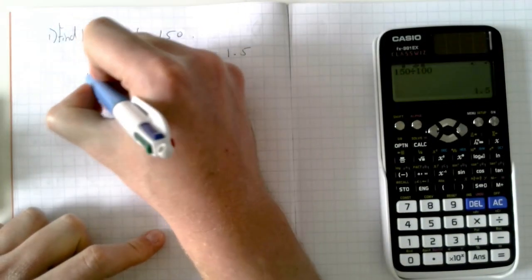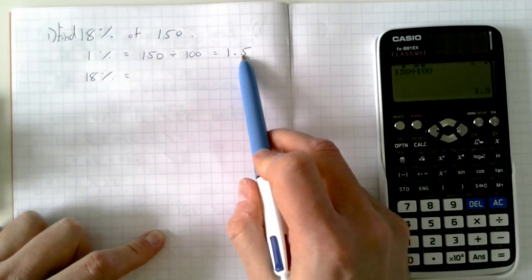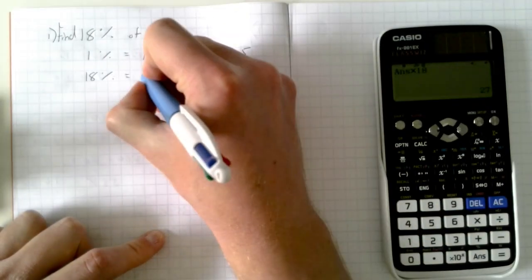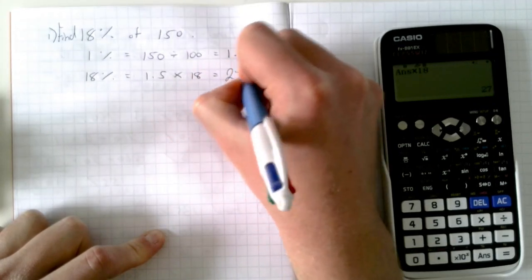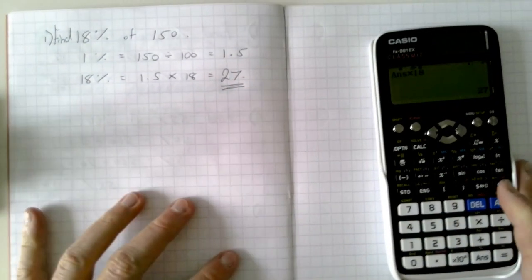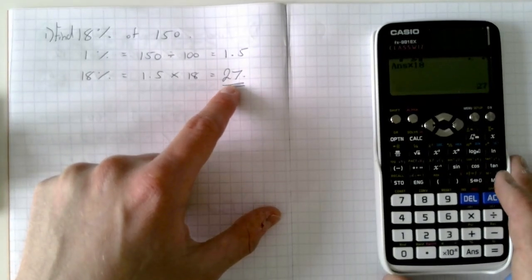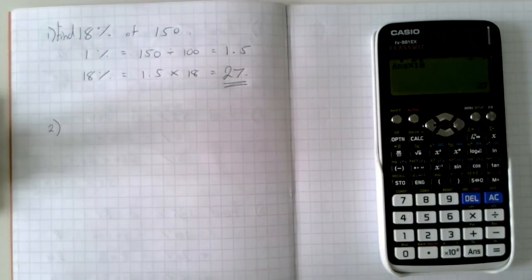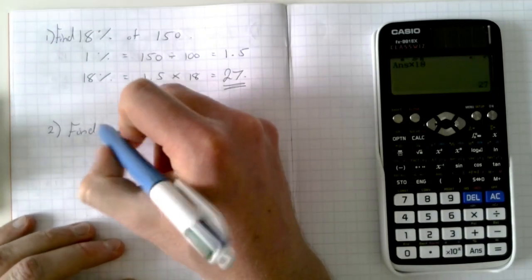But I've been asked to find 18%. So I need to times my 1.5 by 18. So 1.5 times 18 equals 27. So that is my answer. 18% of 150 is 27. I'm going to do the same method for question 2, and then I'm going to show you a different and quicker method as well.